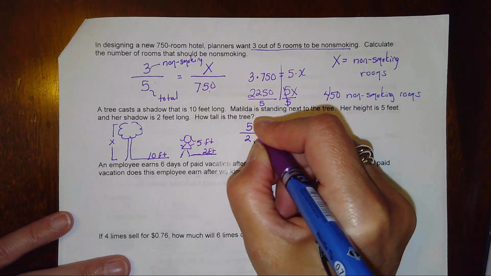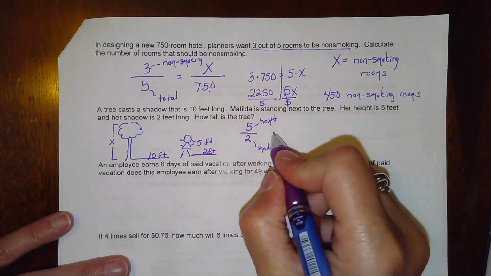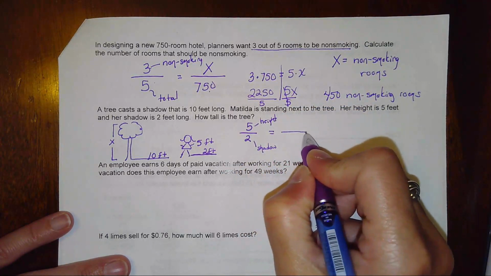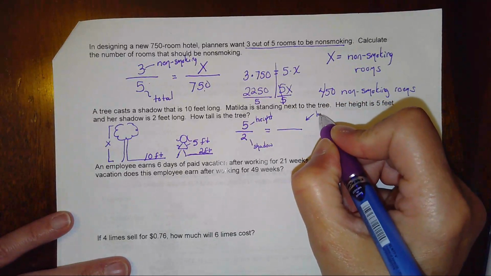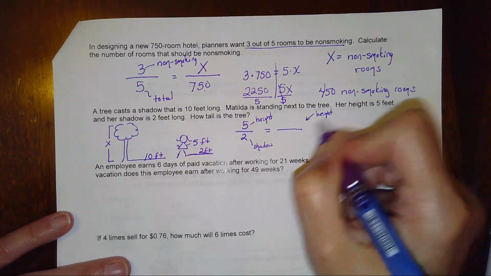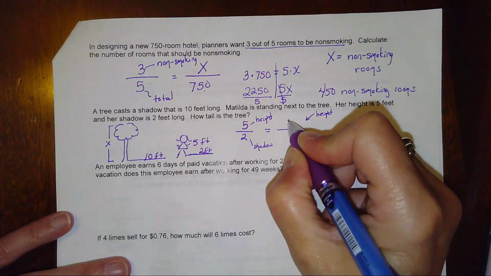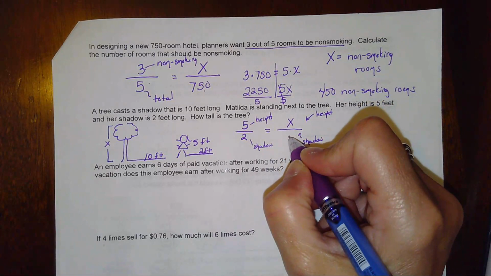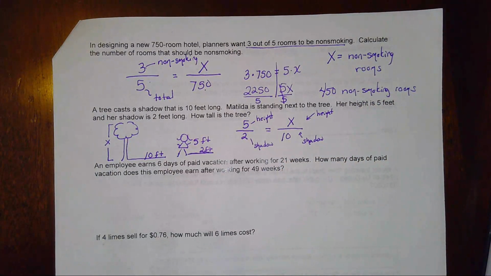Shadow and height. So if you set it up that way, then you automatically have to do height on this side for the tree, and over here you have to do shadow. So X for the height and 10 for the shadow. That's one way you could do it.